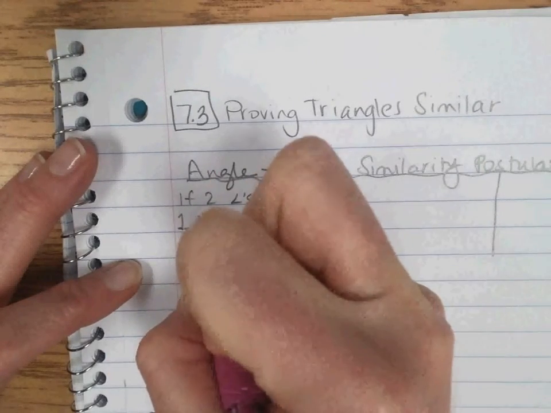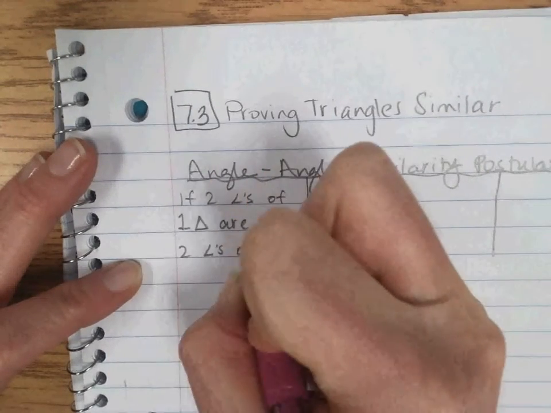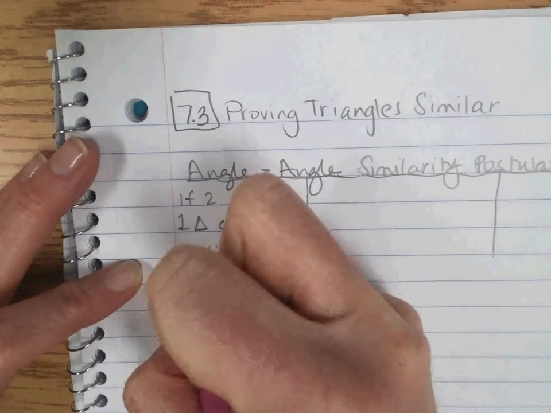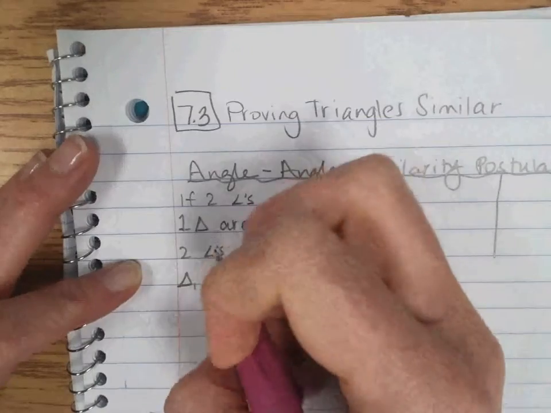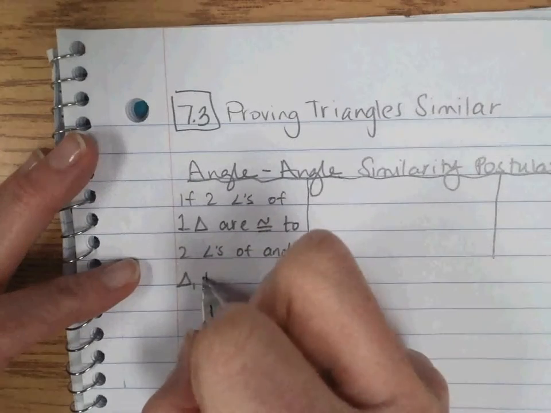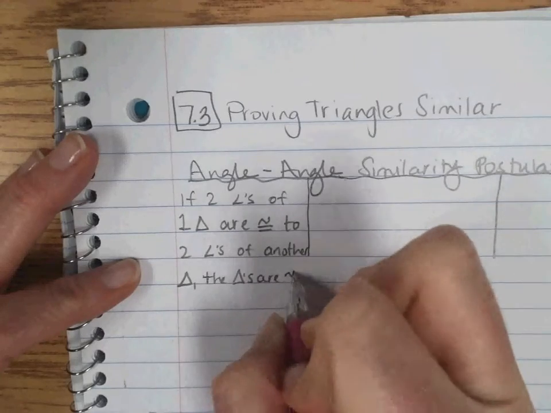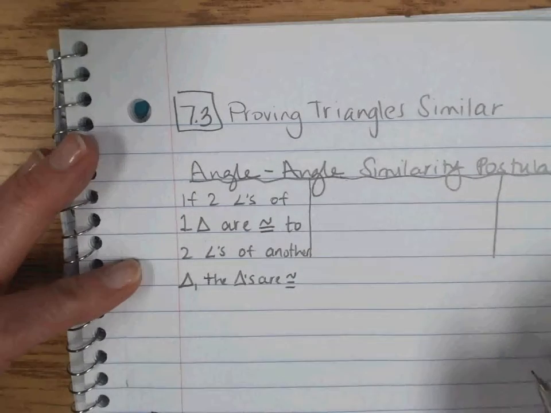So if two angles of one triangle are congruent to two angles of another triangle, the triangles are similar.